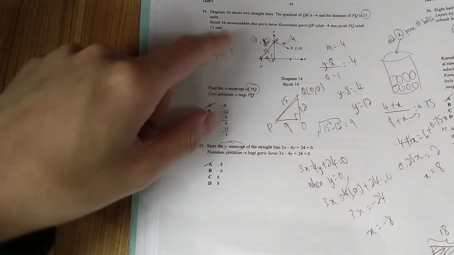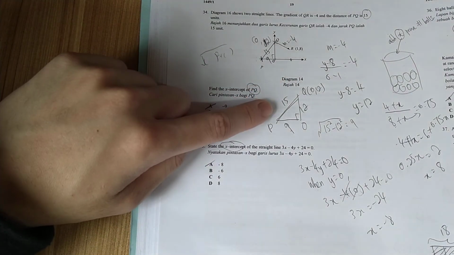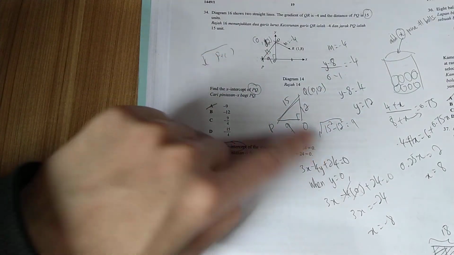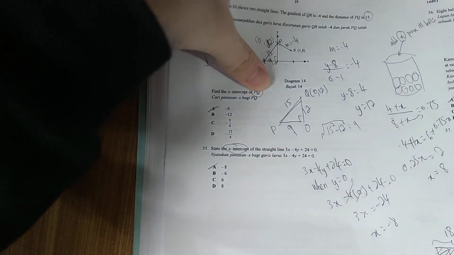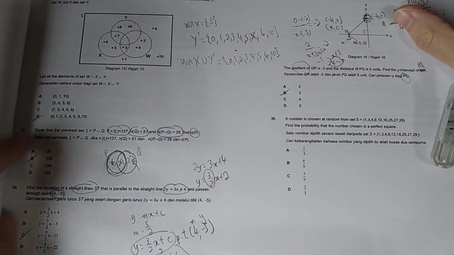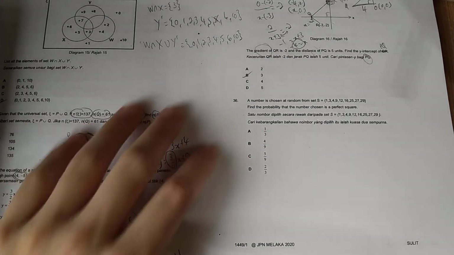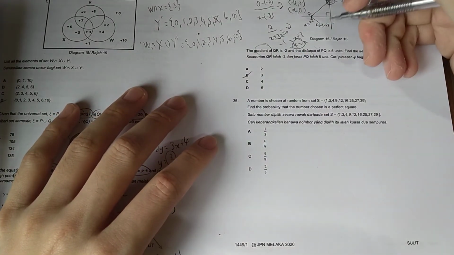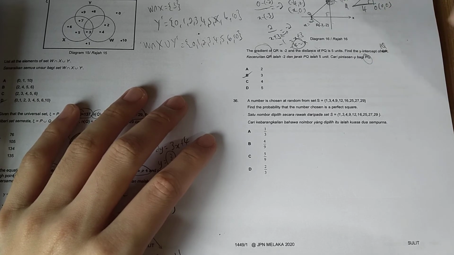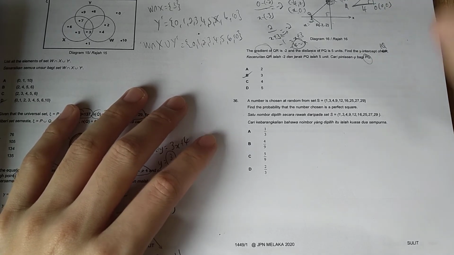Alright? Sama tak dengan yang saya tunjuk tadi, yang Johor set? If you tengok balik the Johor set, sama tak cara dia? Guna Pythagoras, cari gradient, guna Pythagoras, and then cari. Sama kan? It's just the same thing. They run out of ideas already. They can only repeat the same question. And let me tell you something, in the SPM also, the question is like this. You can believe me.